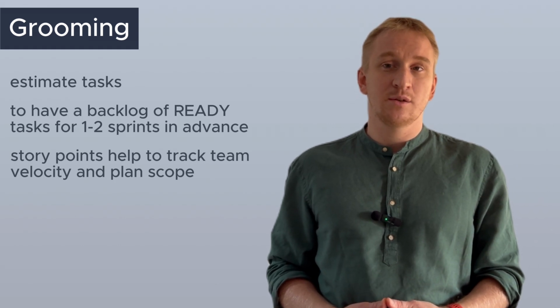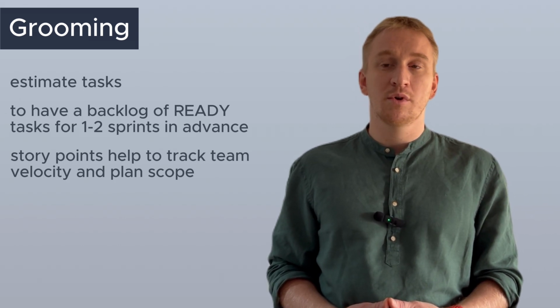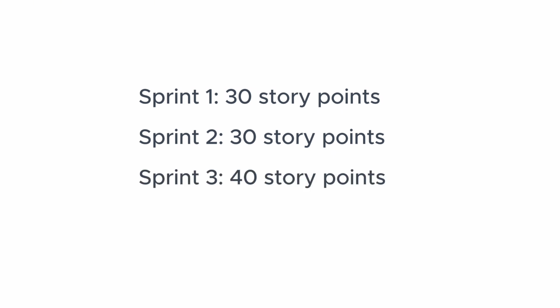For example, you take into a sprint 10 tasks with a total estimation of 50 story points. Therefore, you can compare the planned scope of work versus completed. And you can compare velocity among sprints. For example, within sprint 1, the team completed tasks for 30 story points. Sprint 2, 30 story points again. And within sprint 3, the team completed tasks for 40 story points.